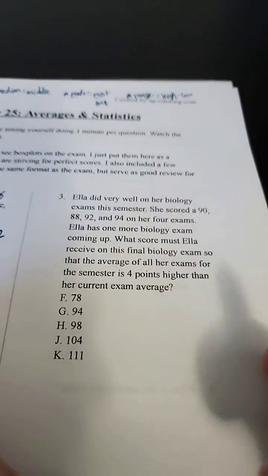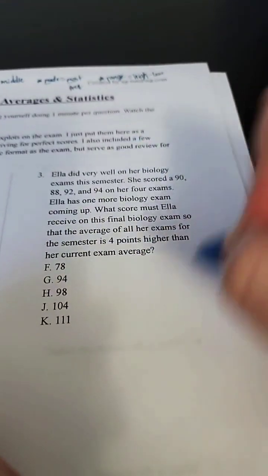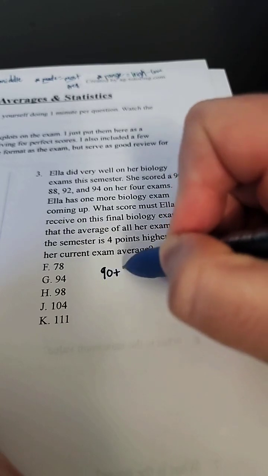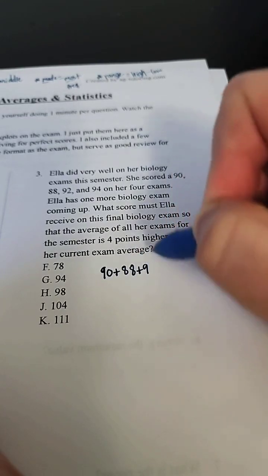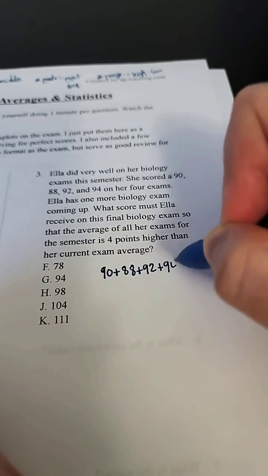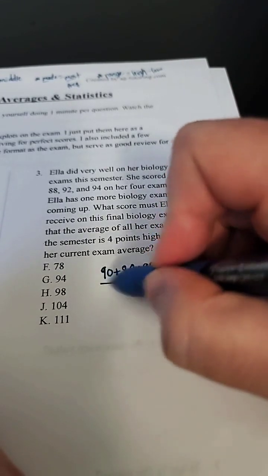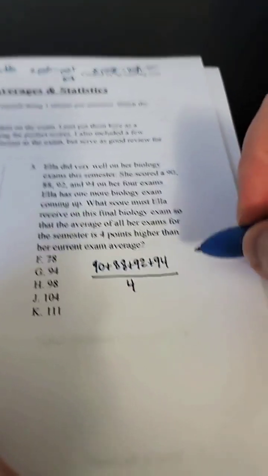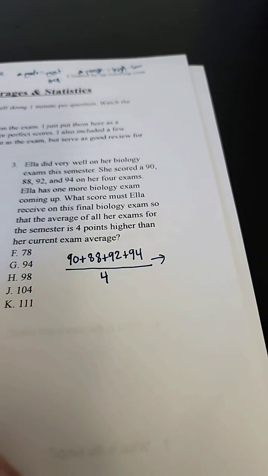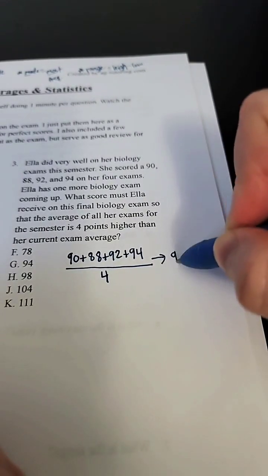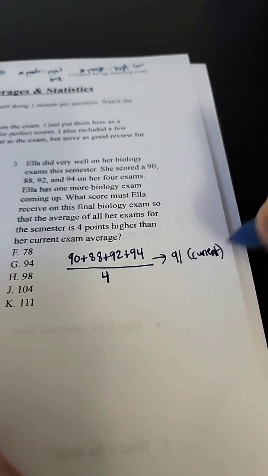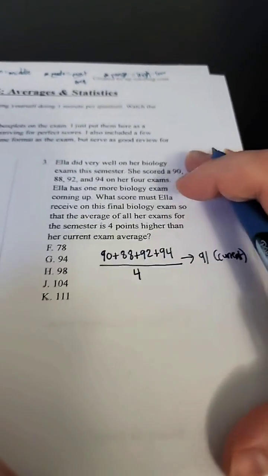Okay, so let's talk about her current exam average. So her current exam average, remember that's the same thing as mean, we can figure out by adding up the scores that she got on all of these biology exams, which they've given us, and then divide it by 4 to figure out what our mean is. So when you put that all in your calculator, what you're going to get is 91 for her current average, her current mean.